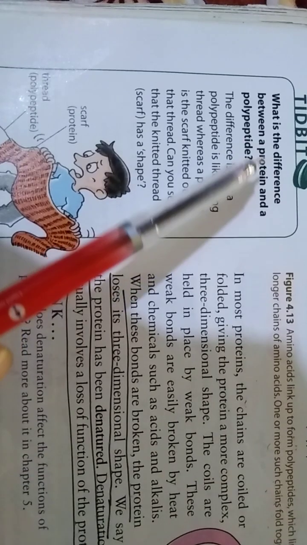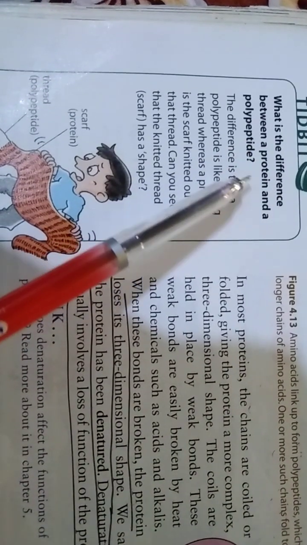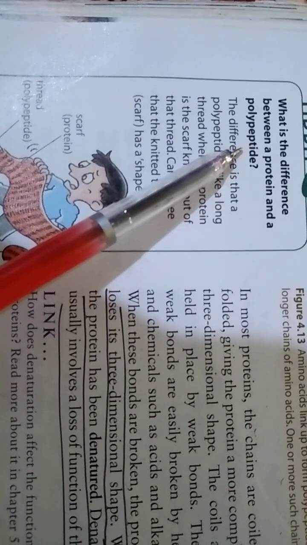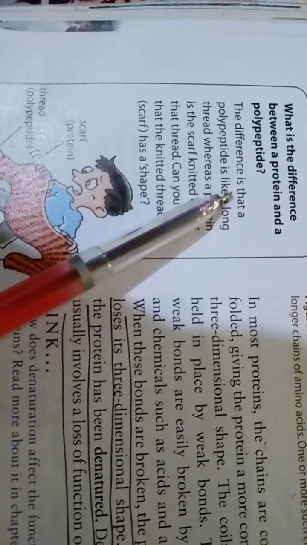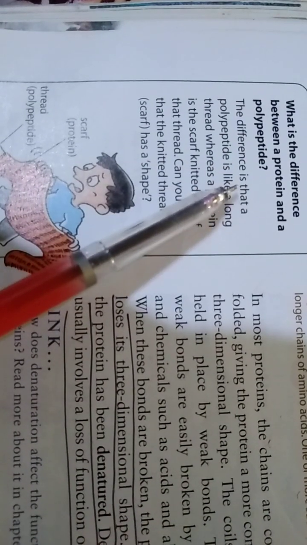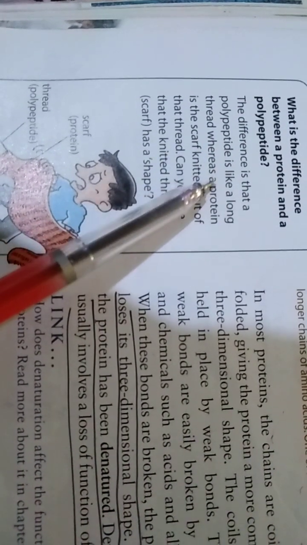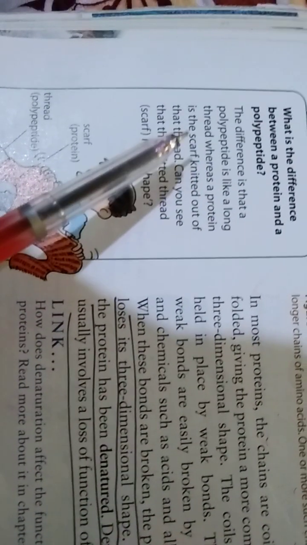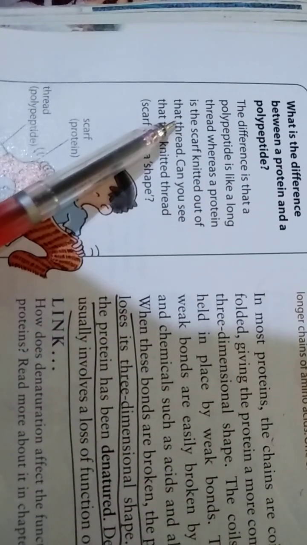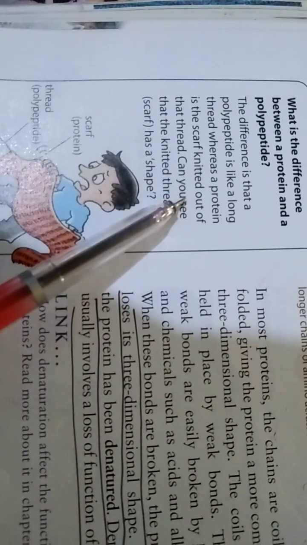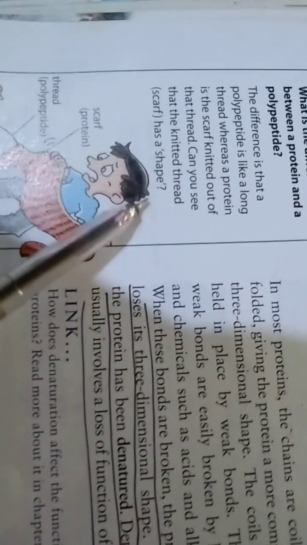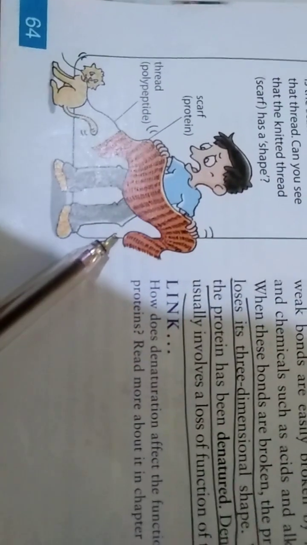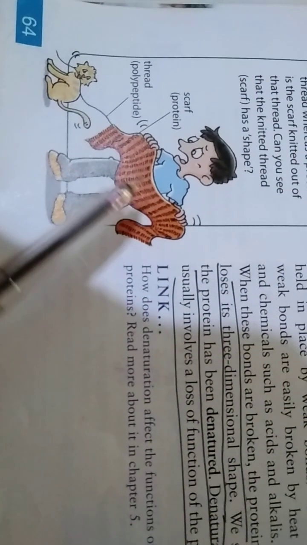What is the difference between a protein and a polypeptide? The difference is that a polypeptide is like a long thread, whereas a protein is the scarf knitted out of that thread. Can you see that the knitted scarf has shapes? Look at the pictures.